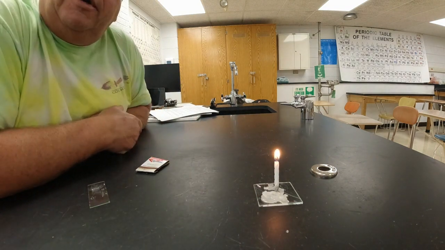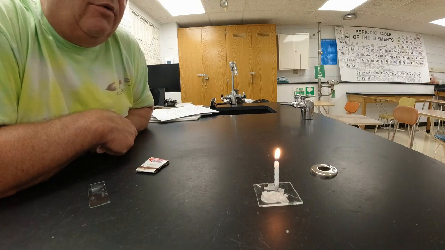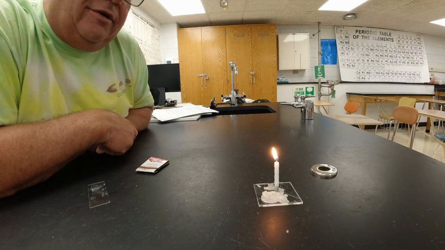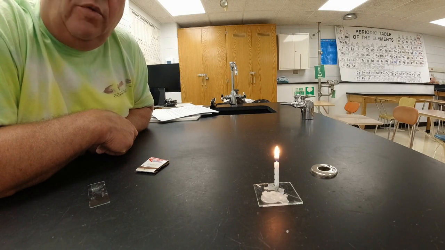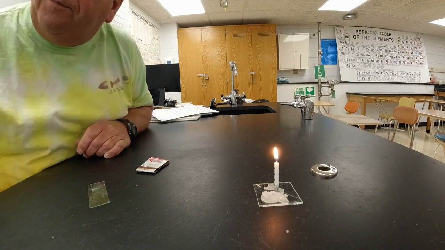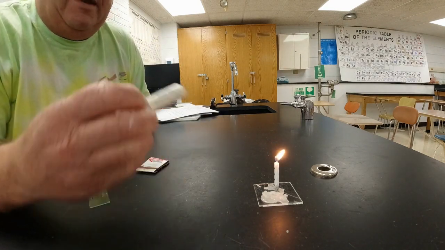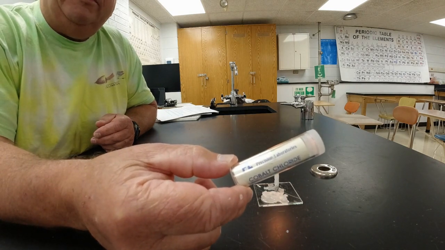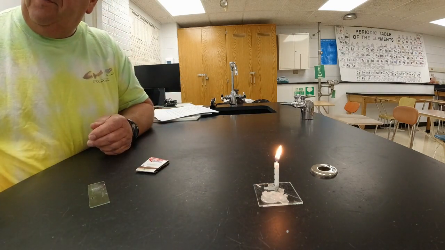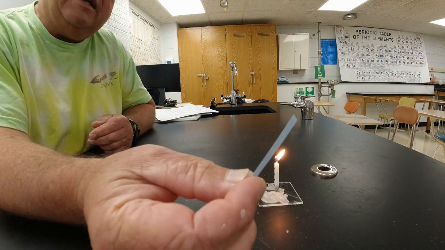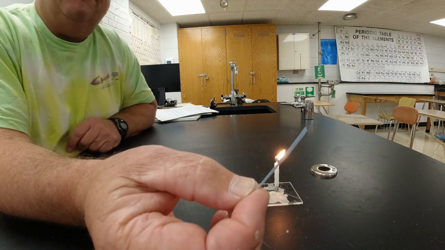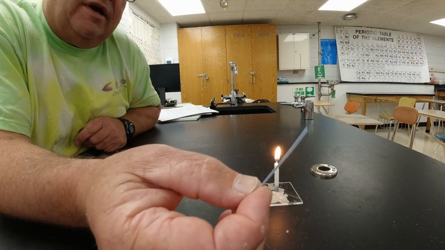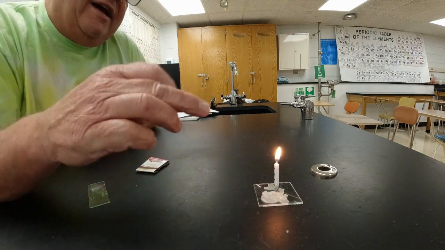All right, we've got our candle burning again here, and now we're going to do a chemical test. We're going to test to see if water is coming from the candle. You don't see anything coming from the candle, but we're going to find out. The way that you test for water is you use some paper. It's called cobalt chloride test paper. It comes in a little plastic tube, and when you take out a little piece of paper, it looks like this. It's kind of a bluish color, and if this cobalt chloride comes in contact with water, it's going to turn pink.